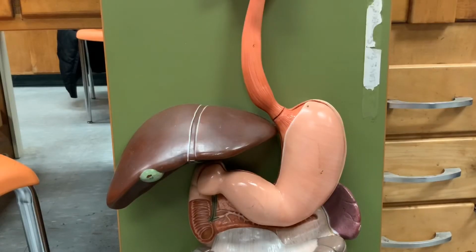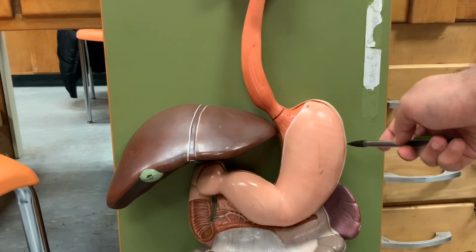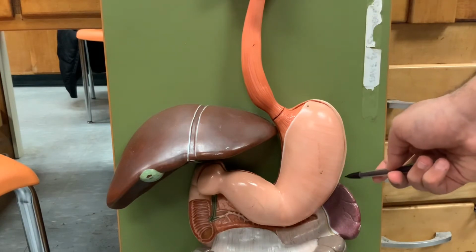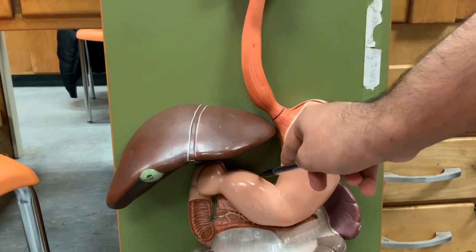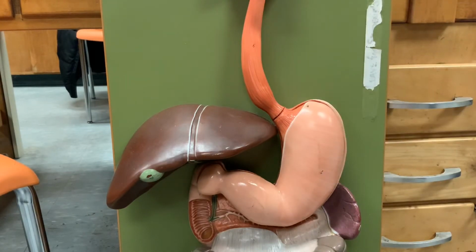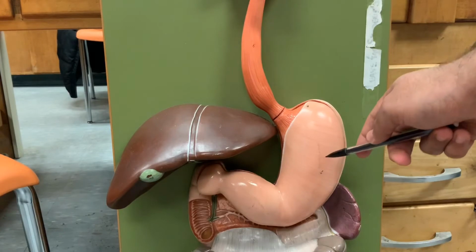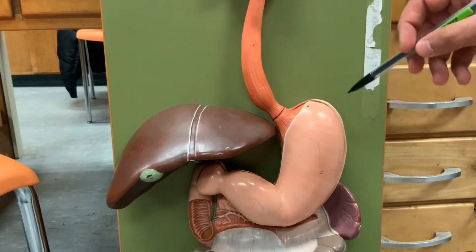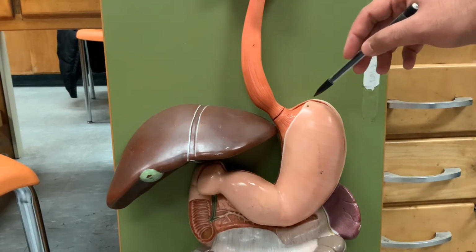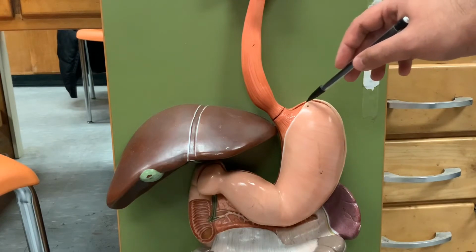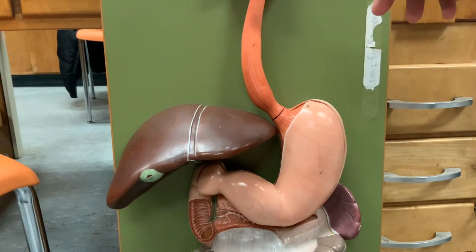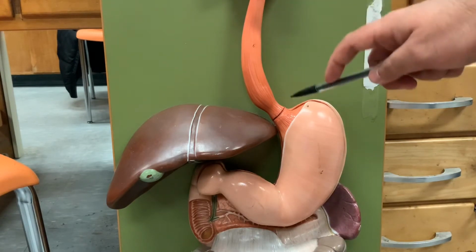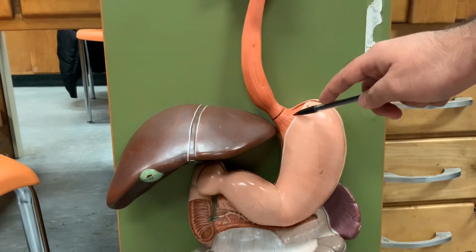Now we're working on the stomach, where here is the greater curvature, and here is the lesser curvature, and over here is the body, and over here on top is the fundus, and the cardia will be over here. Cardia, sorry.